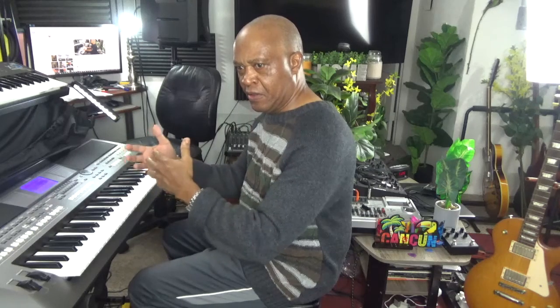Functionally, anything that is built on the third is the root, just like the one and the six. Okay, that's functions. Okay, diatonic functions.